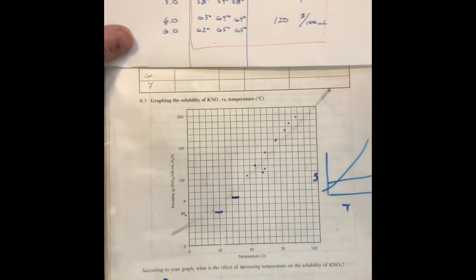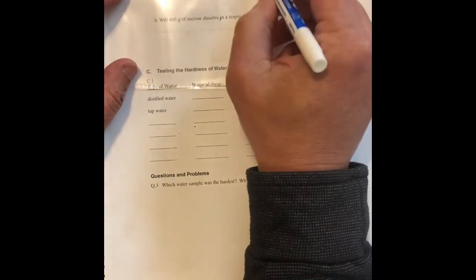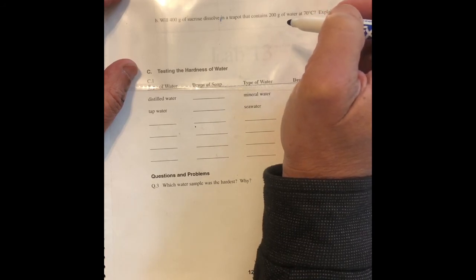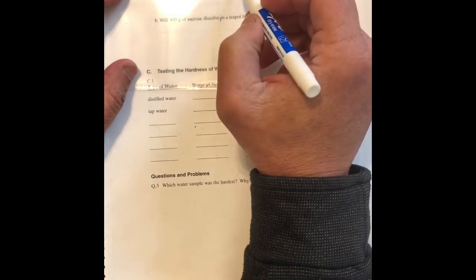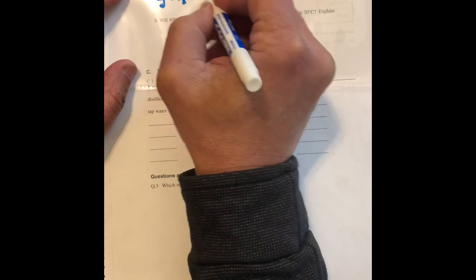And then the last little bit, the last page, we should answer these couple of questions. And with these questions, try to do the roadmap. So we have a conversion factor here of 320 grams of sucrose per 100 grams of water. And a roadmap might be asking grams of water to grams of sugar.